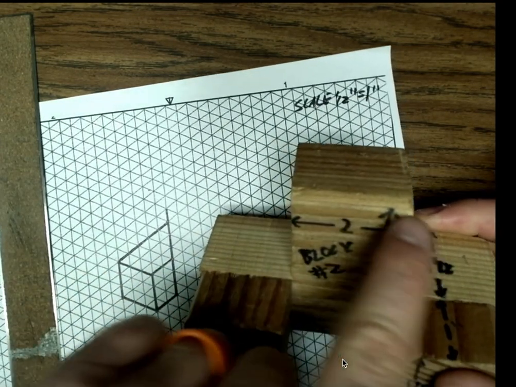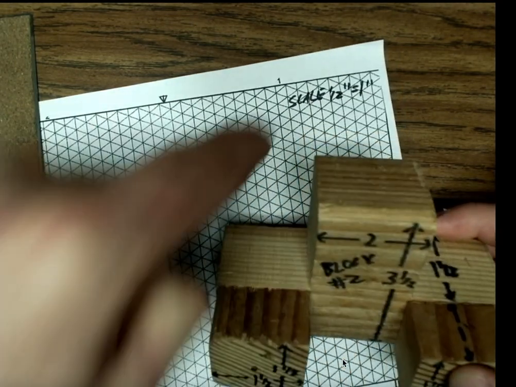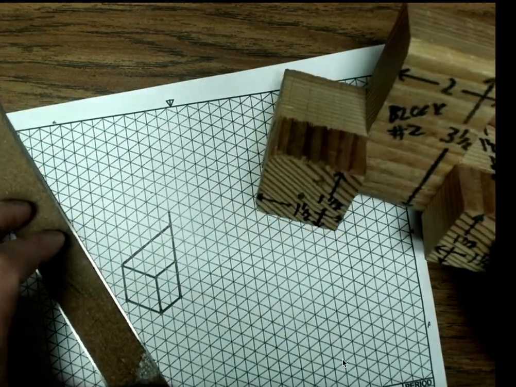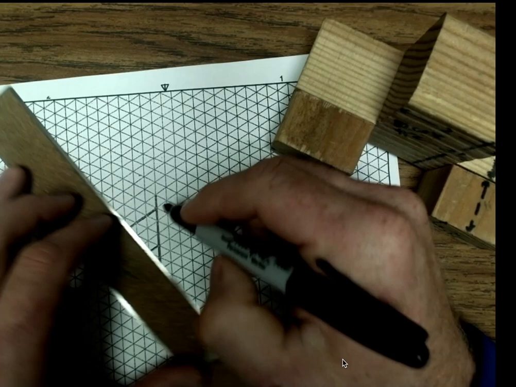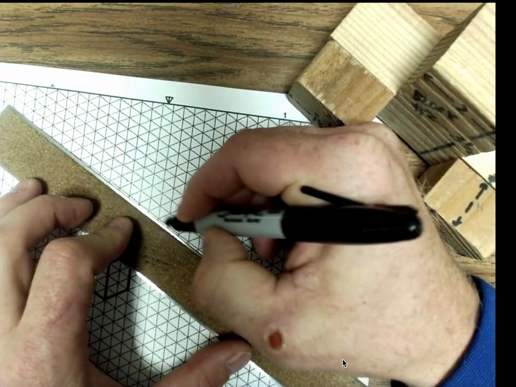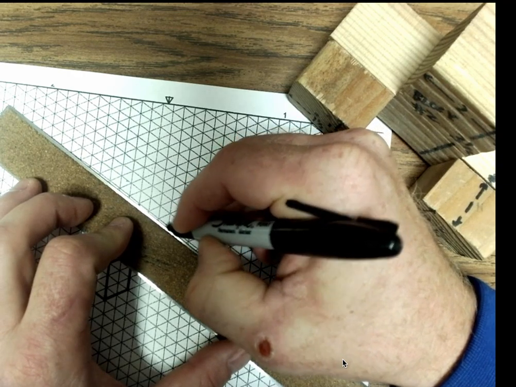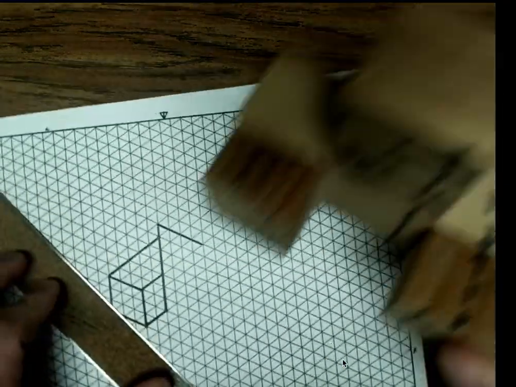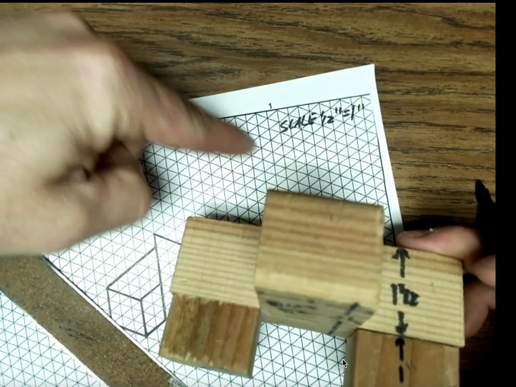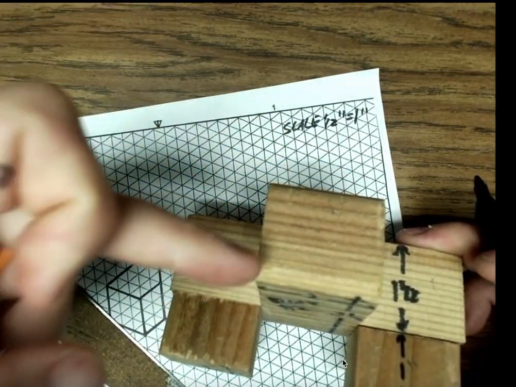I'm going to go here, 2 becomes 4. Width goes on X. Okay, I'm going to go here, 1.5, adjust, 3. It's a depth.